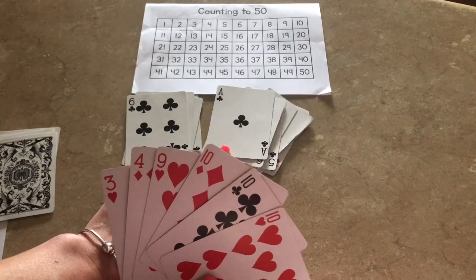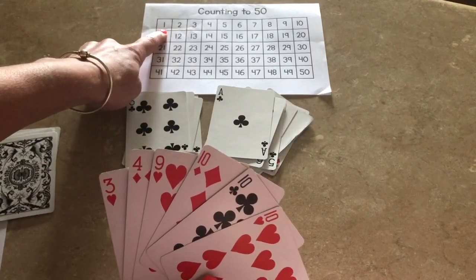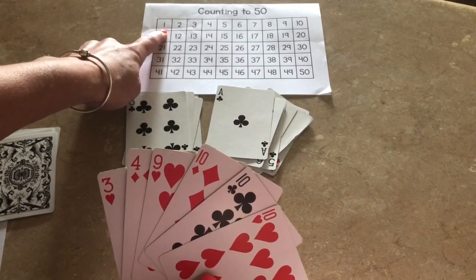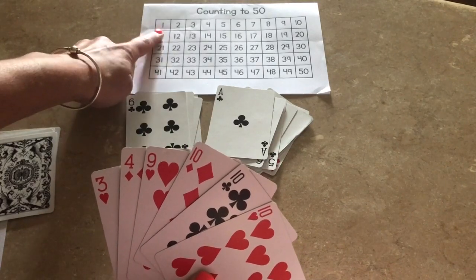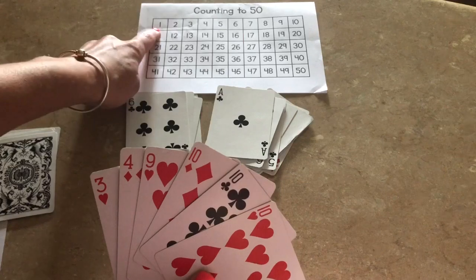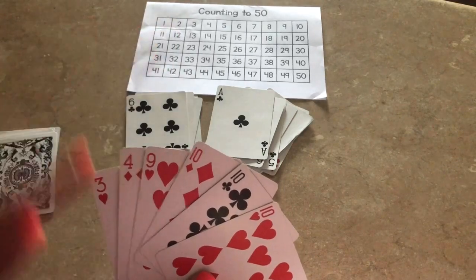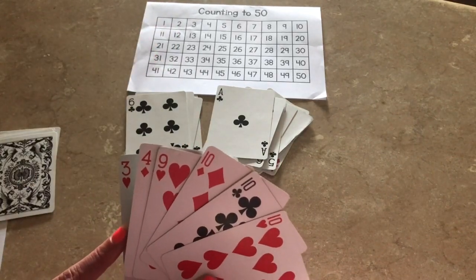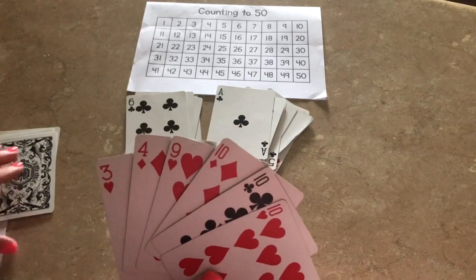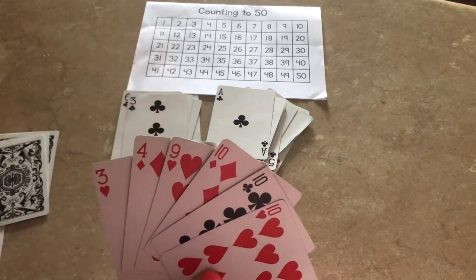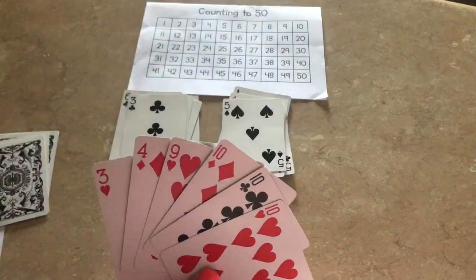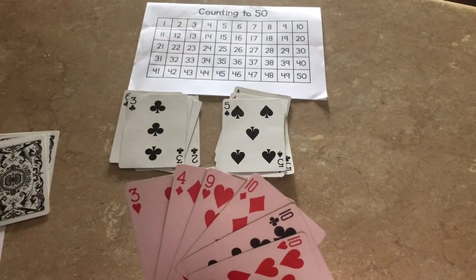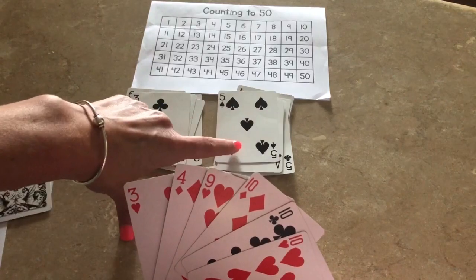Remember, ace means 1. What is 1 less than 1? We don't have it on our chart, but it would be 0. It's nothing. 1 less than 1 is 0. 1 more is 2. I don't have a 2 or a 0. So I need to add 1 more from my pile and 1 from my partner's or the extra pile. All right, so now I have 3 and I have 5.